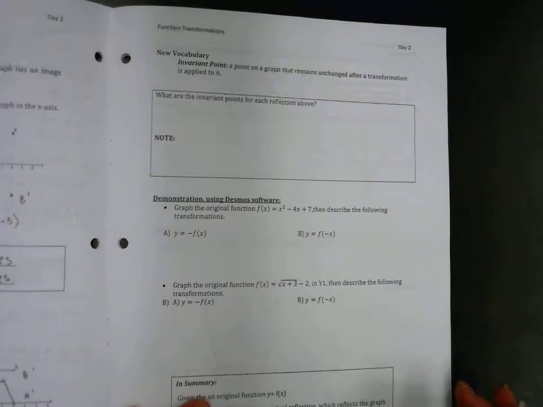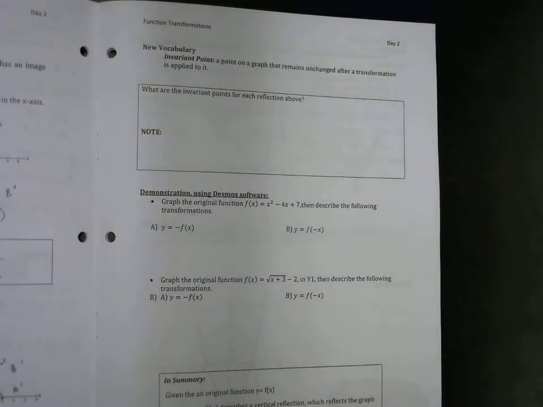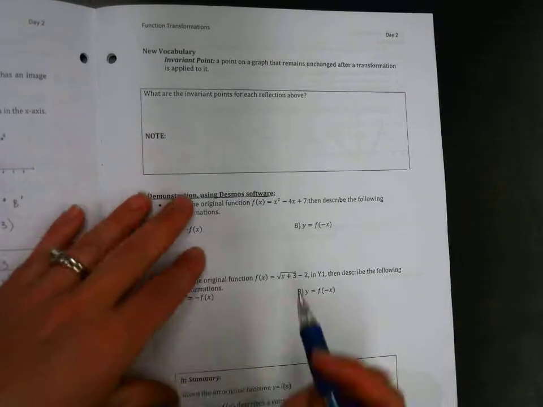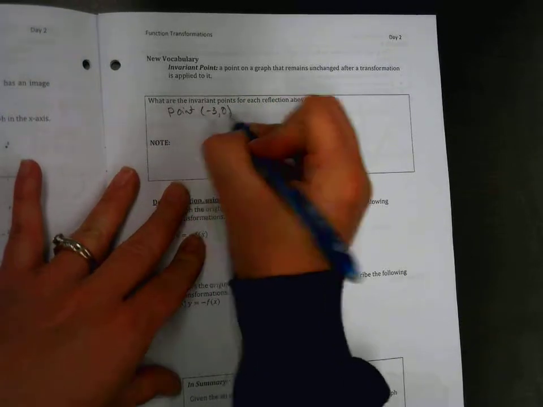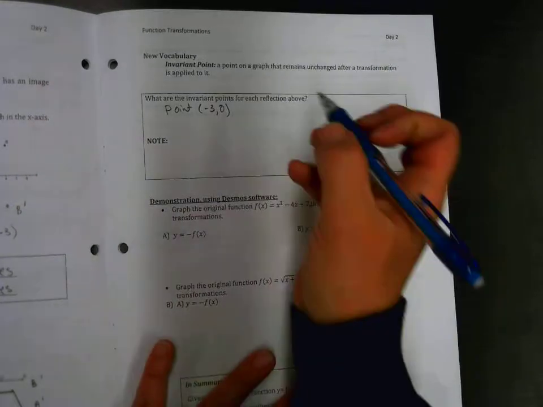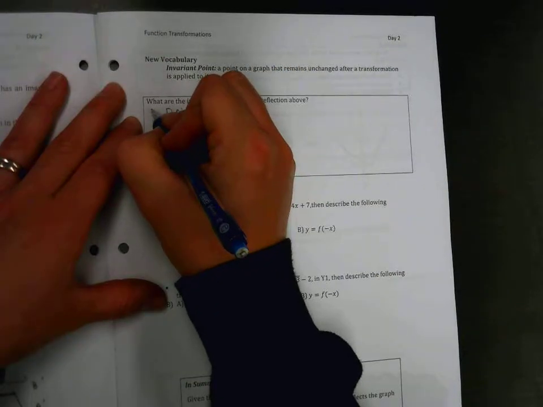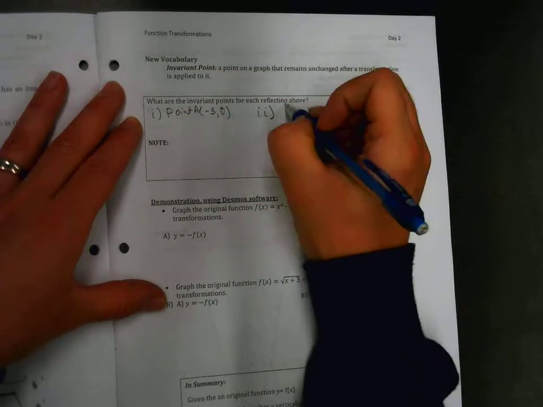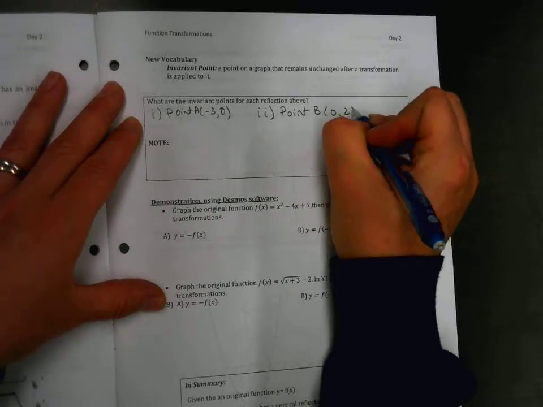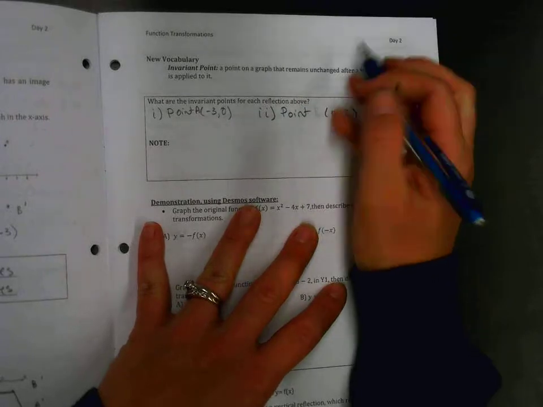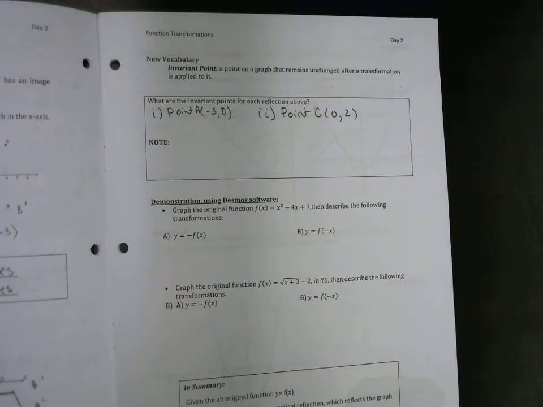So, new vocabulary. We've talked about this a little bit in grade 11. This is called an invariant point. It's a point on the graph that remains unchanged after a transformation is applied to it. What are the invariant points of each reflection above? Well, point A, the invariant point would be -3, 0, because that point did not change. So that was for the first one. For the second one, the invariant point would have been, sorry, not point B, but point C, because point C did not change, which is 0, 2.